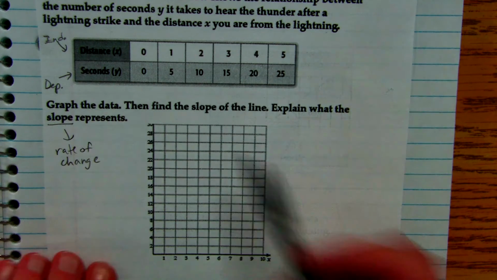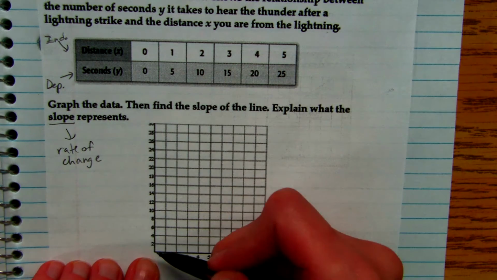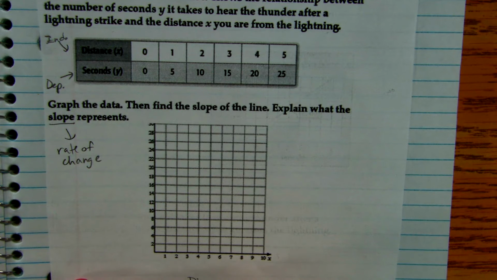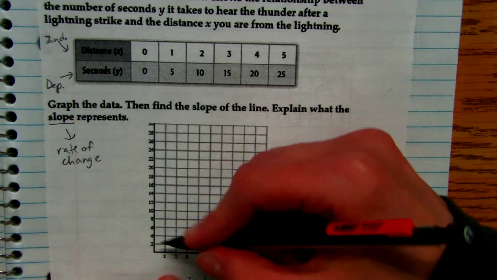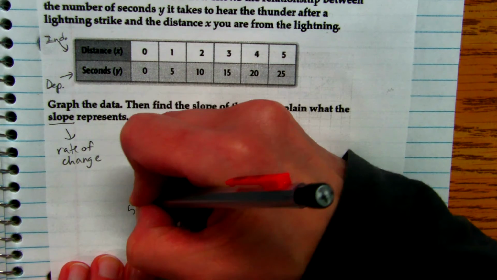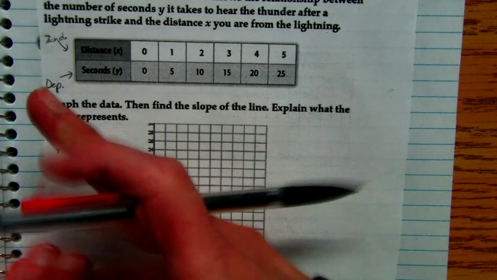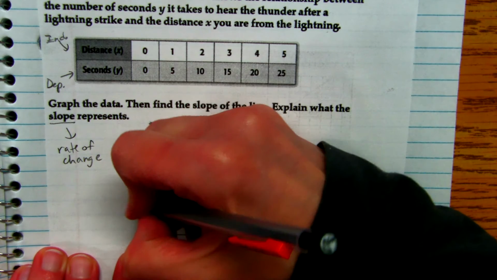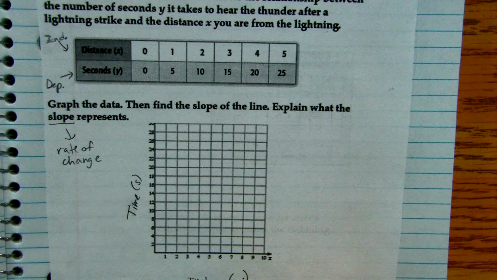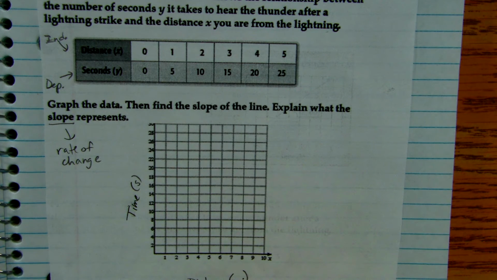So if they've already got the numbers on here for us, distance, we go down here, so we need to make our labels. Distance, and I think it's supposed to be miles. I'm not real sure on that. It doesn't say what the distance is measured in. And then the seconds, I guess I should put time and then seconds. Hang on. It's important when we're labeling both of these that we're putting in what our labels are. If for some reason it's left out like that, let me know and I'll try to figure it out.